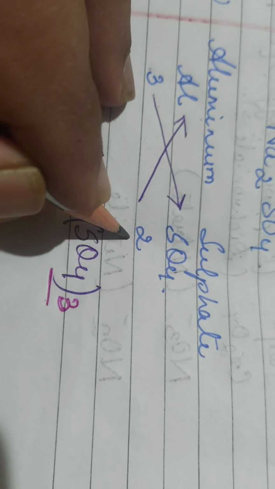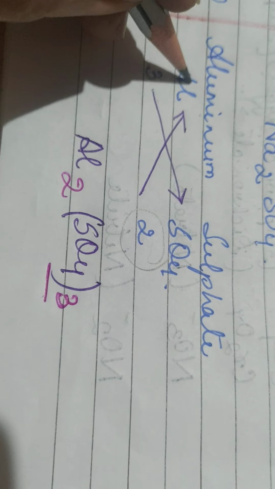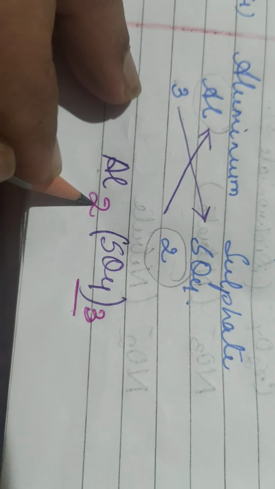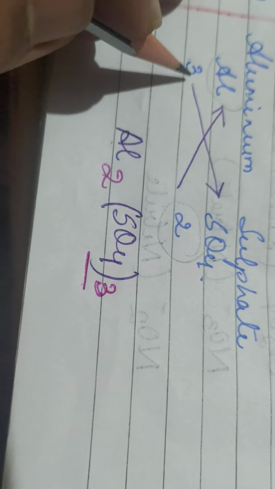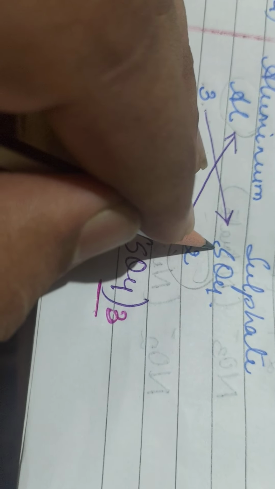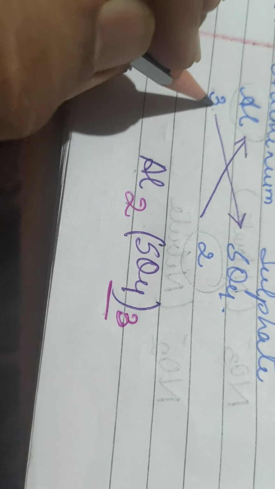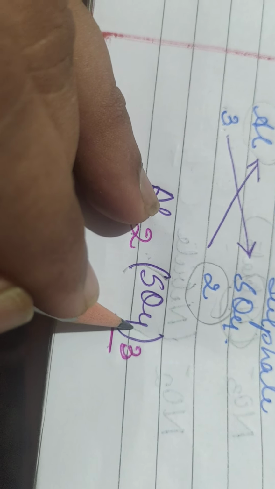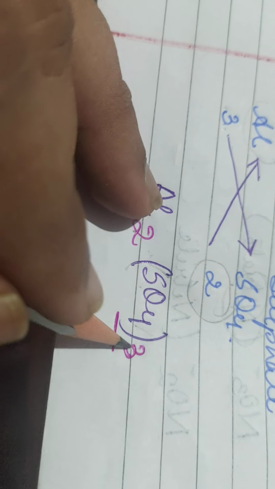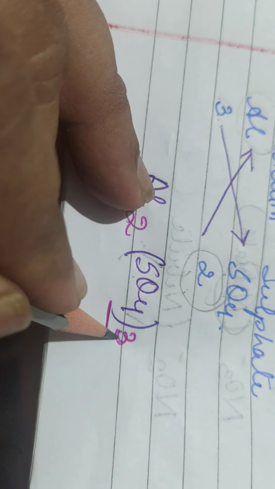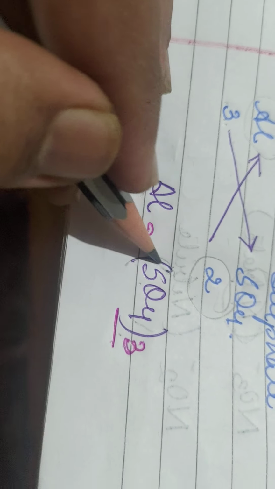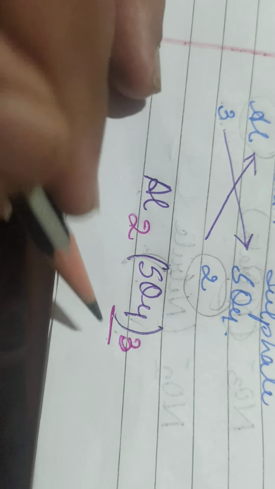When I do so, remember 2 is multiplied to the whole atom of aluminium, Al, so I write down Al2. But when I talk about 3 multiplied to sulfate SO4, we have to understand that 3 is multiplied to all the elements in the SO4. So I put the brackets, and then I multiply the whole radical by 3. So remember, in such cases, we always put brackets around the radical.